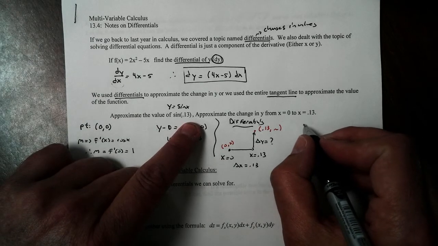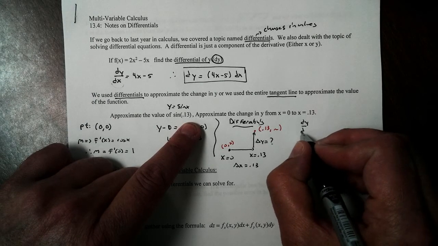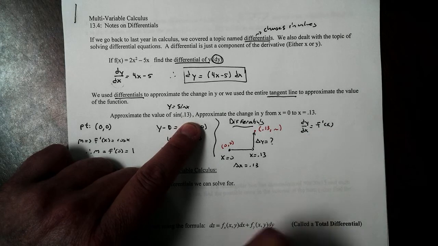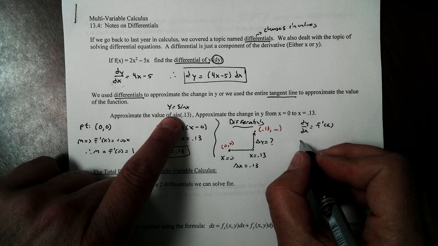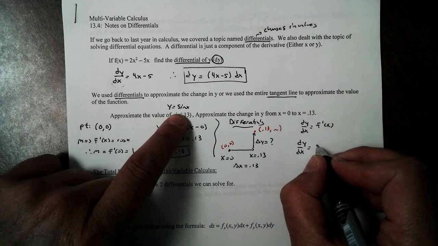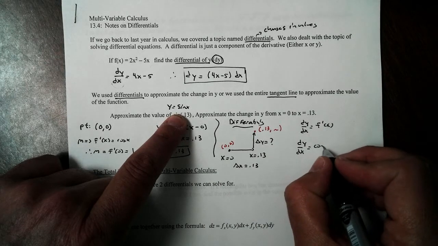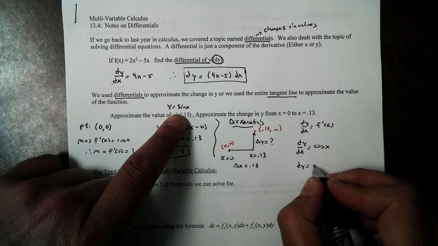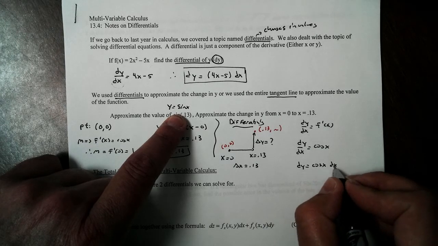Well, let's take a look at differentials. A differential says if I take the derivative, dy/dx, that's going to equal f prime of x. So what my rule is saying to do here is take the derivative. dy/dx is going to equal, if I take the derivative of sine, cosine of x. So I'm going to get dy equals cosine of x dx.